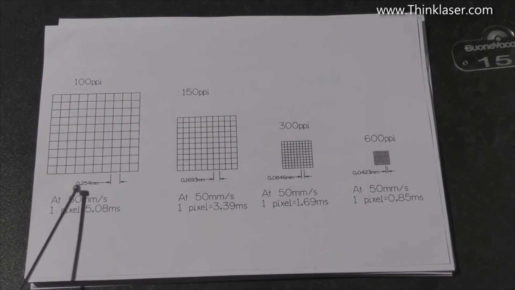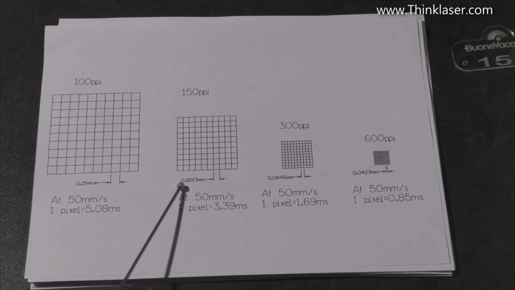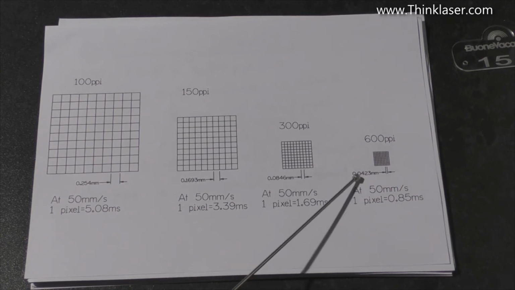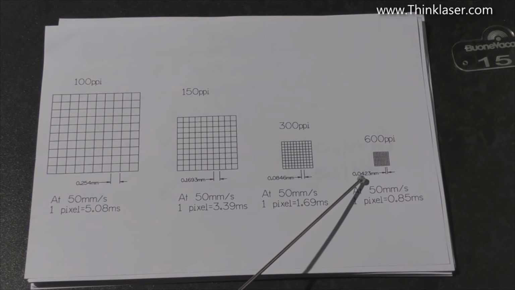And what that means is the pixel size for 100 ppi, it's 0.254 millimeters. It then drops to 0.169, 0.084 and 0.04. 0.04 is just over the thickness of a human hair for every pixel. So just to keep that in perspective.